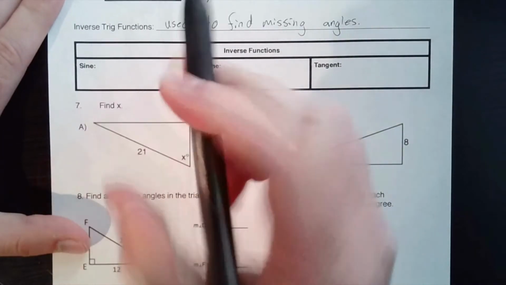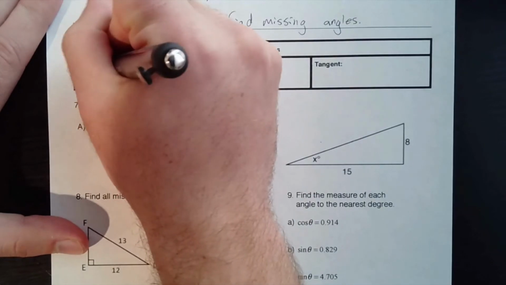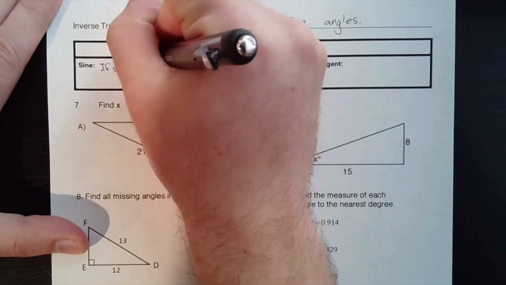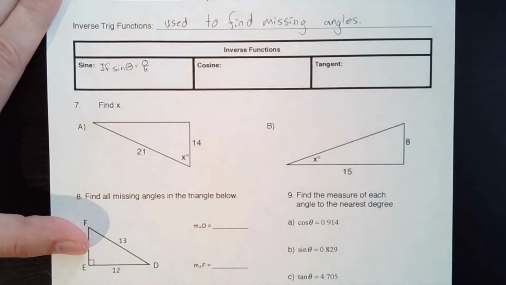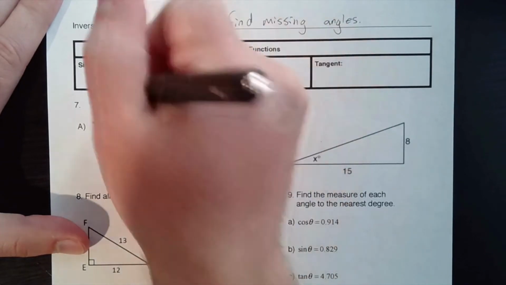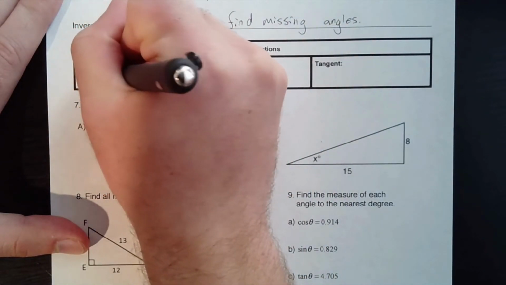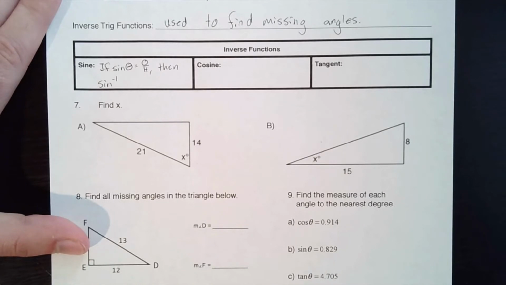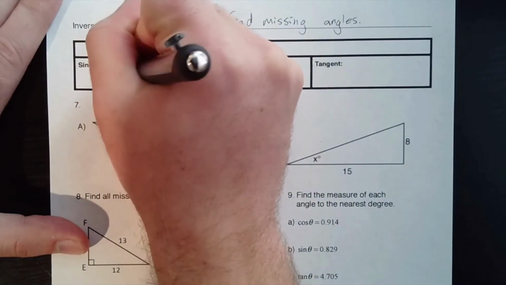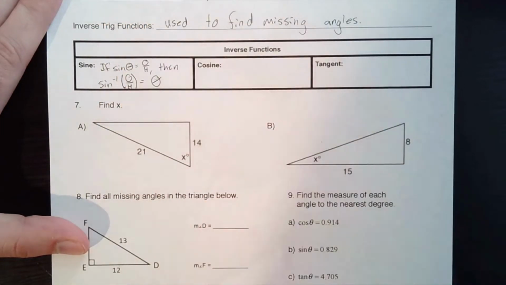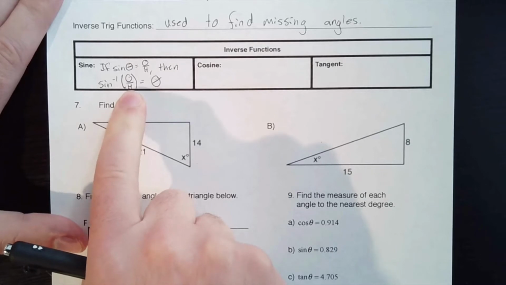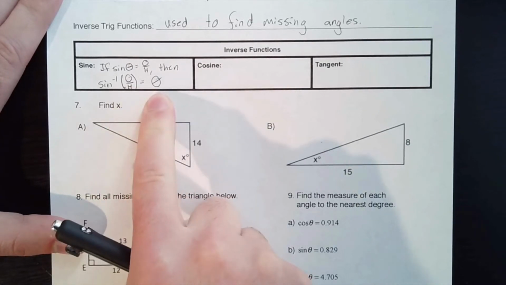For sine, this is going to say that if sine of an angle, which I'm going to call theta, is equal to the opposite over the hypotenuse, or O over H, then the inverse sine, which we indicate with a little -1 after the last letter, of the fraction, so now the fraction goes on the inside, will equal the angle. That fraction on the inside is what I type in the parentheses on my calculator, and when I hit enter, I'll get the angle.